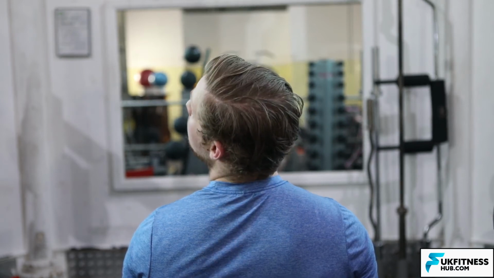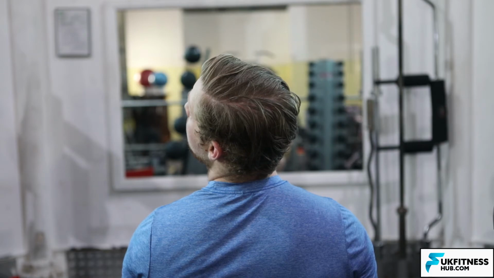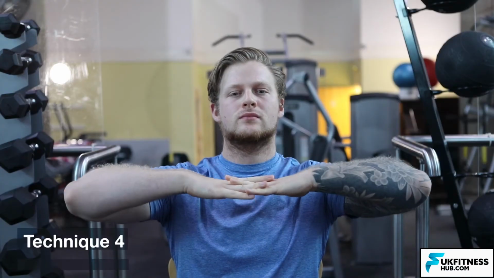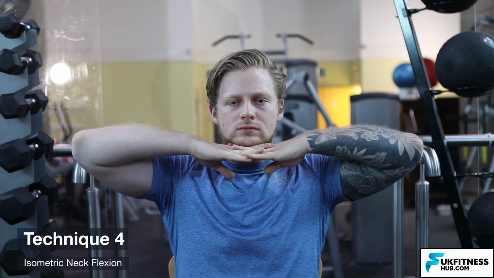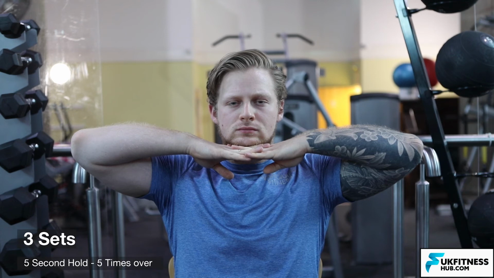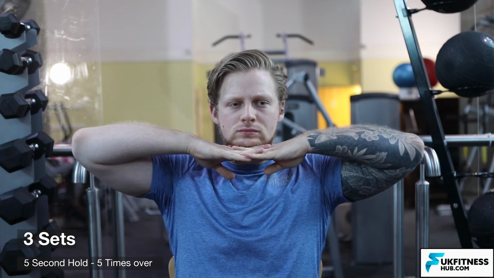Repeat this movement for 10 repetitions 3 times over. Next up is an isometric neck flexion. Well, firstly, what does that even mean? Well, an isometric muscle contraction is one that is static. In other words, the type of contraction that has no visible movement.